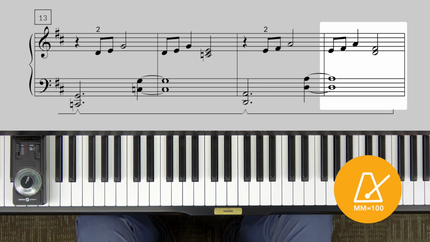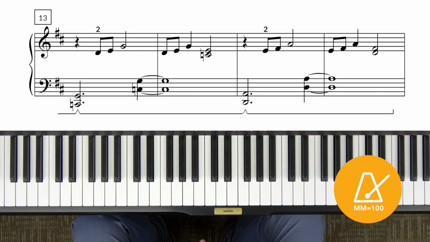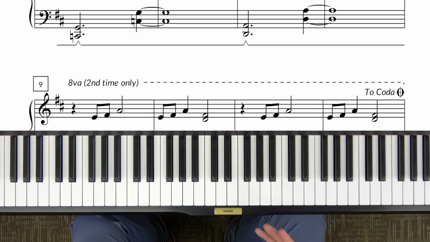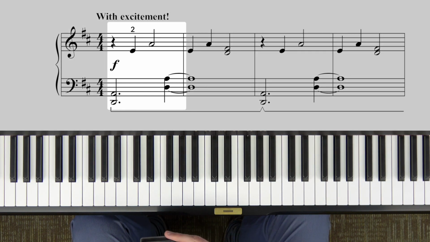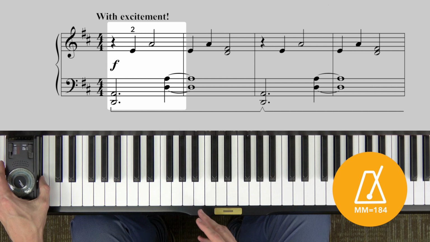Good, and that's the section we learned today. In your practicing on your own, I strongly encourage you to count the beat out loud or use a metronome or both. Start at a very slow speed and gradually increase until you're at our performance speed of around 184.